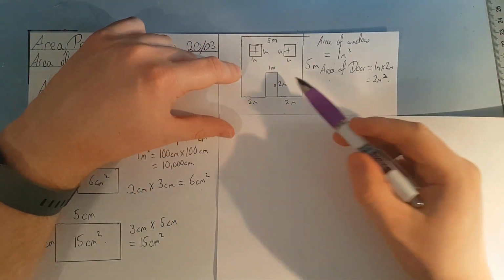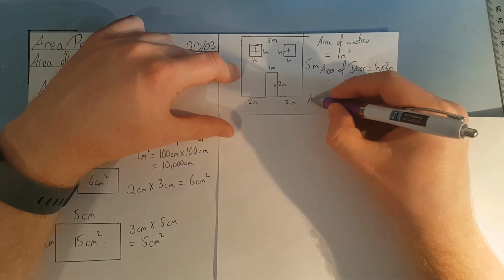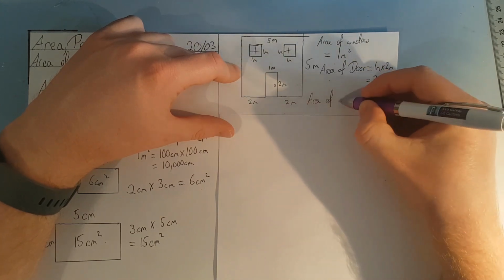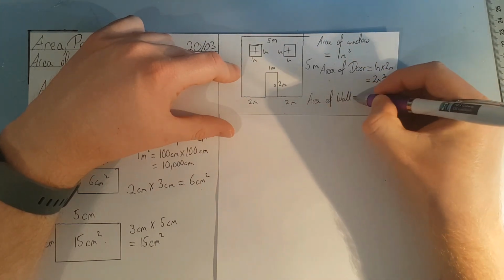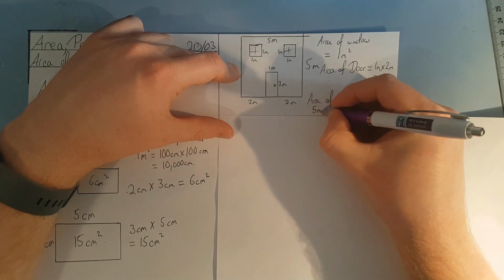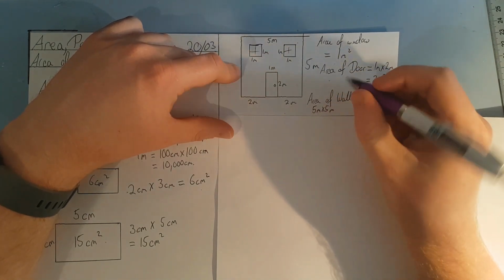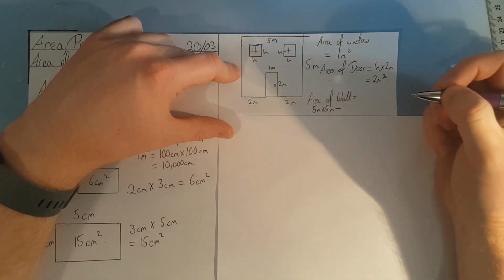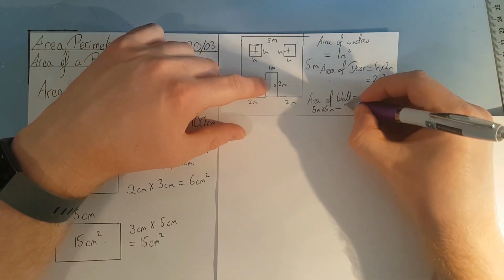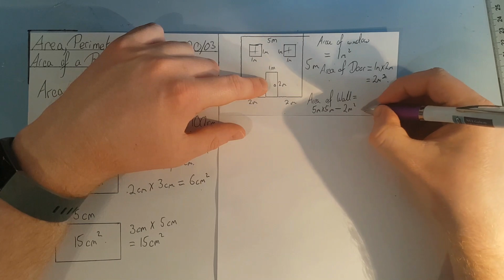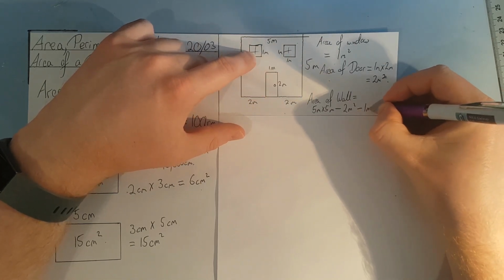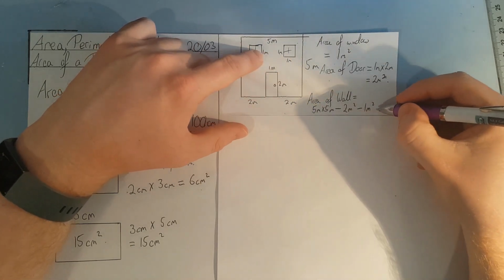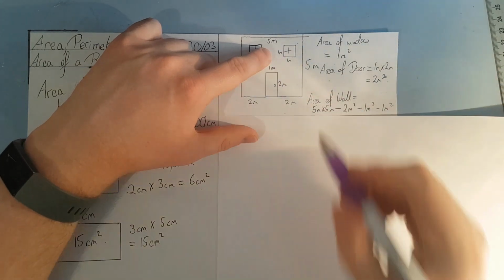So the area of the wall is going to equal 5 meters by 5 meters, so this whole square, minus the area of the door, 2 meters squared, minus the area of both of the windows. So minus 1 meter squared, minus 1 meter squared.